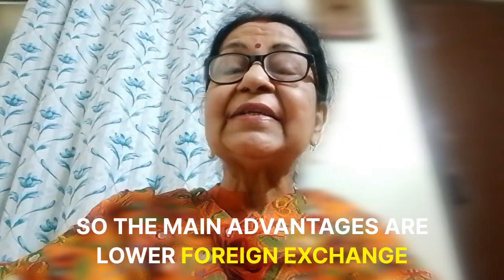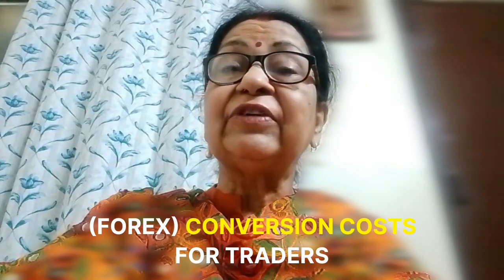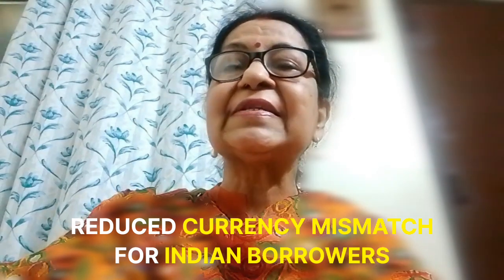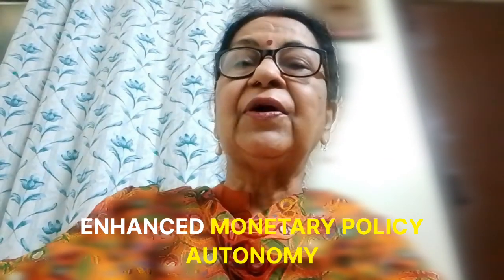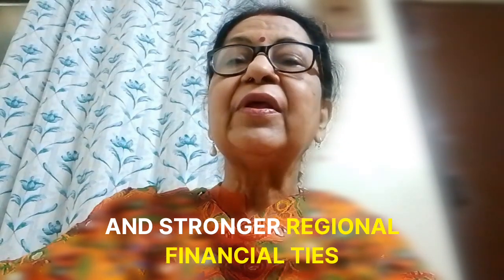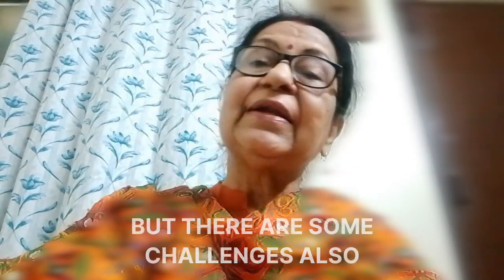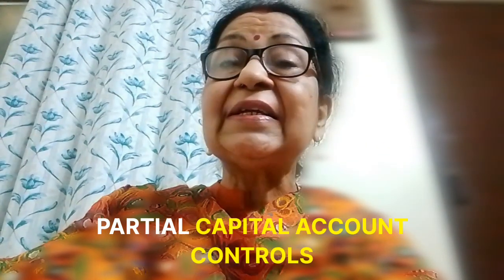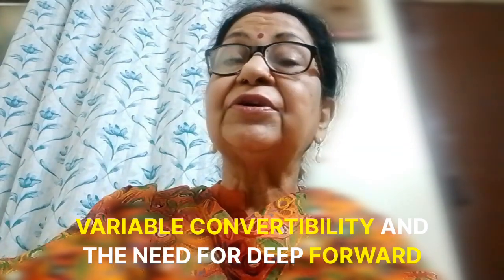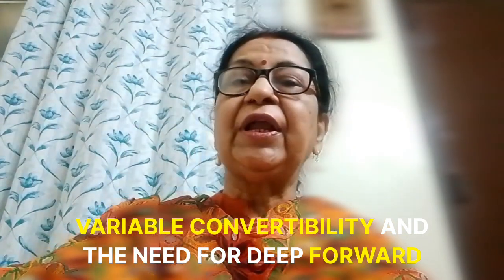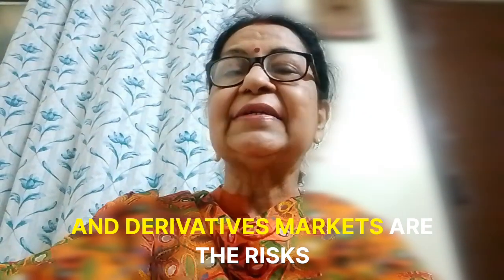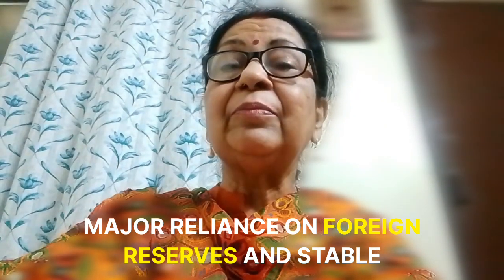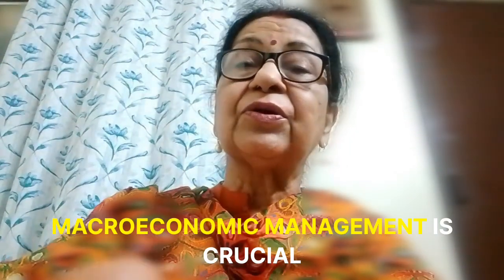The main advantages are lower forex conversion cost for traders, reduced currency mismatch for Indian borrowers, enhanced monetary policy autonomy and stronger regional financial ties. But there are some challenges also. Limited offshore liquidity, partial capital account controls, variable convertibility and the need for deep forward and derivatives markets are the risks. Major reliance on foreign reserves and stable macroeconomic management is crucial.